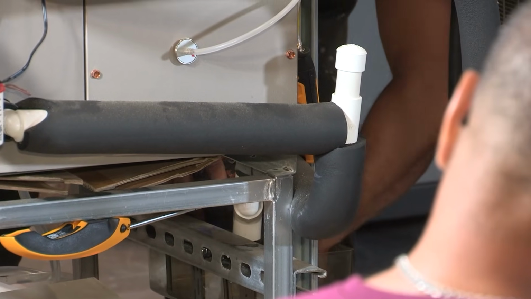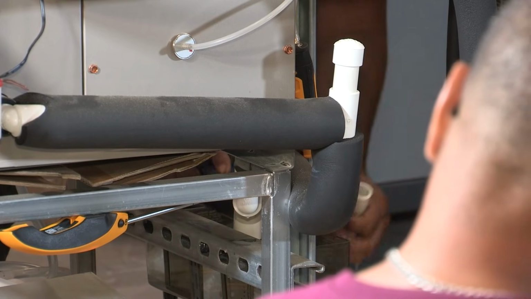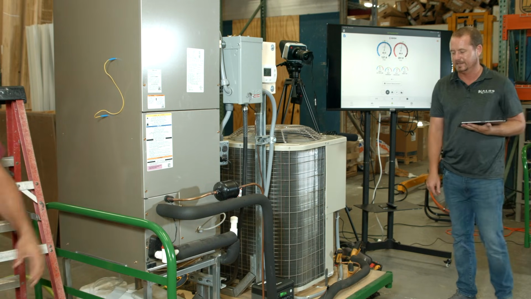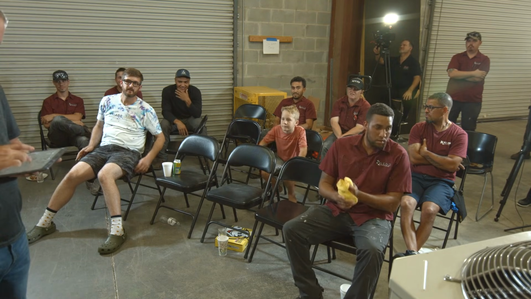Oh, you just tripped it. Now we're short cycling the equipment. No, we have a time delay. We should probably glue that piece into place, you know? Unfortunately, now we have to wait longer again.